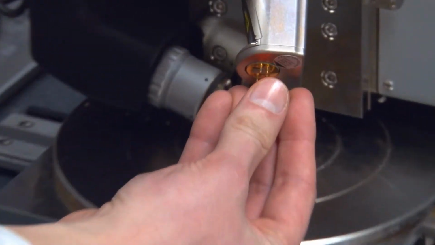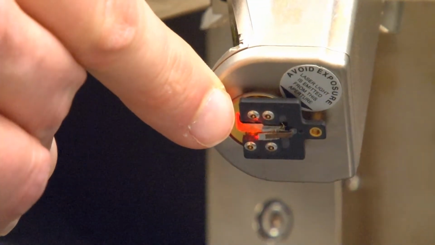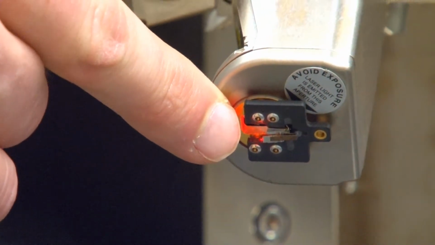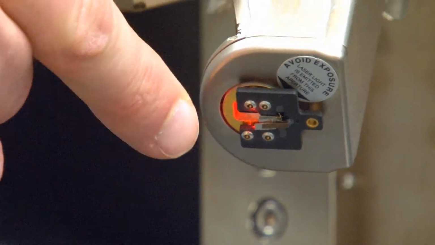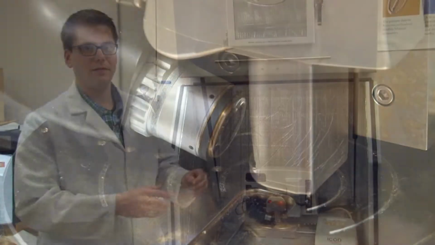This probe head has a laser alignment system. Okay, so you can see that at the end of this probe head, you see a laser spot. We'll focus and align that laser spot on the very end of that cantilever in just a moment. And we're ready to perform experimentation.